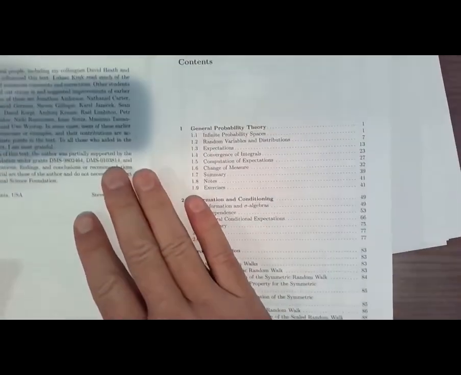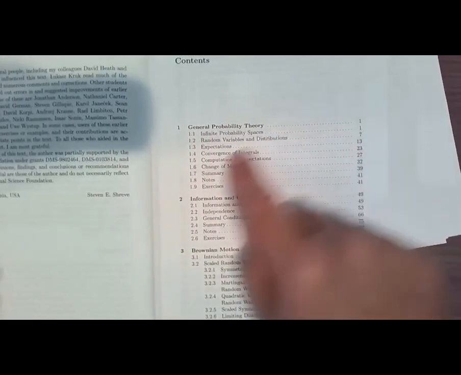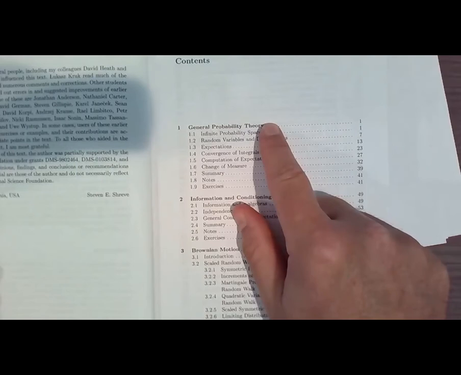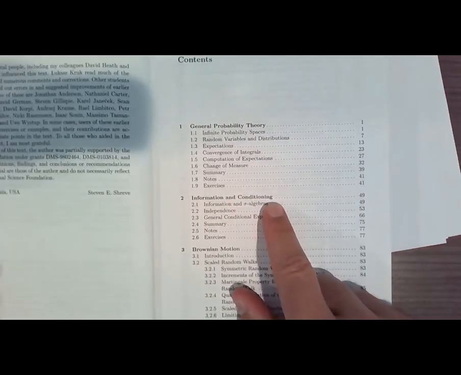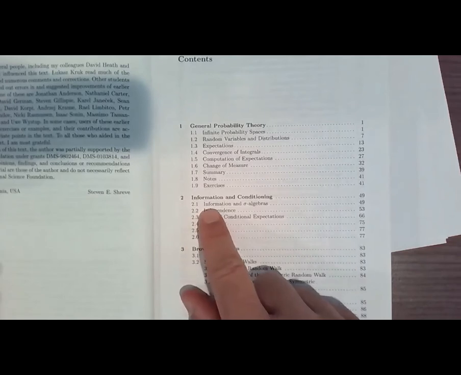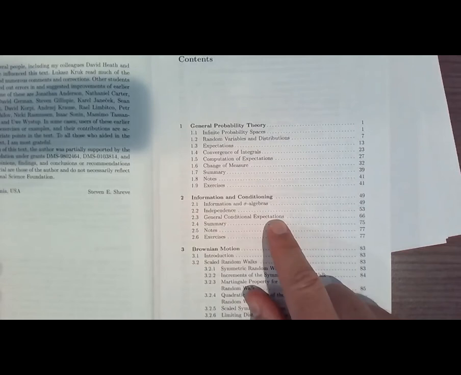If you look there at the table of contents, in the first 2 chapters we talk about general probability theory, and then we talk about information and conditioning. We talk about sigma algebras and general conditional expectations.